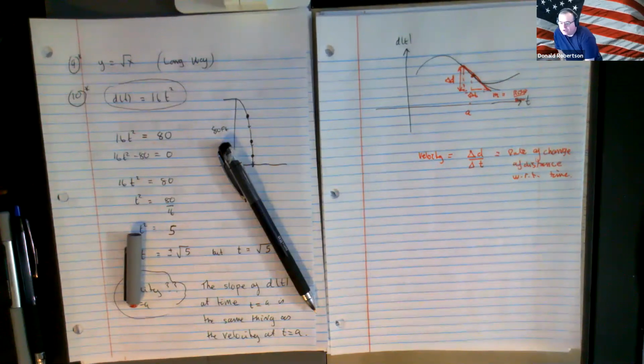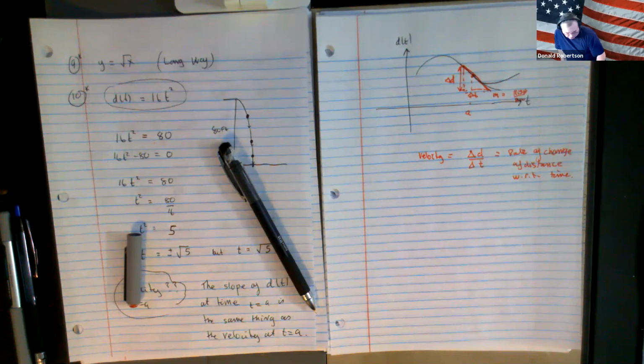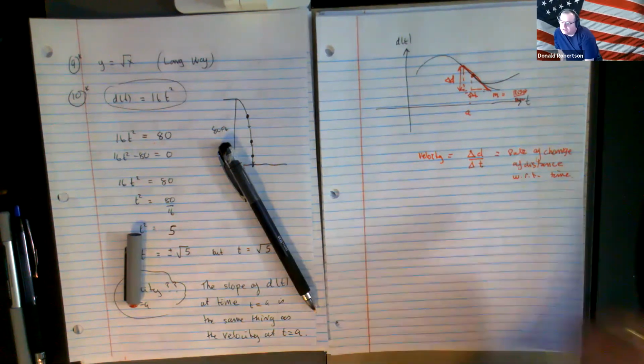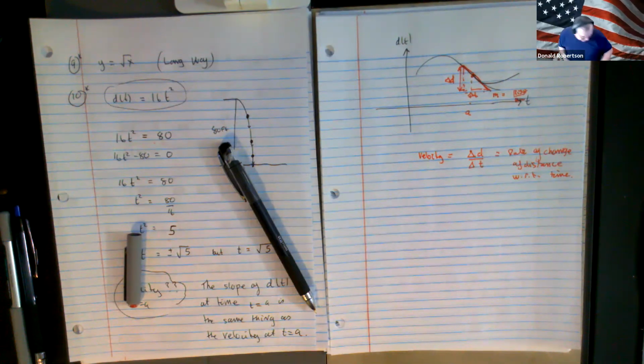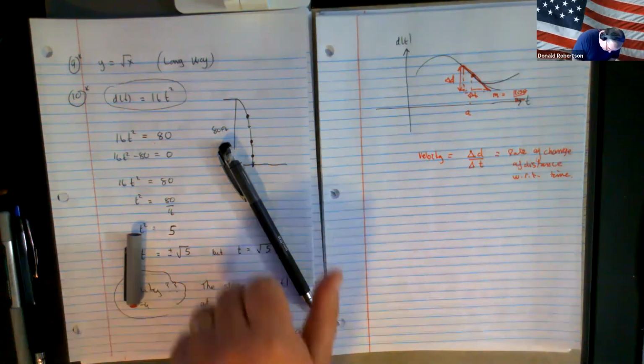So the slope of a tangent line represents, in this context, velocity. It's a rate of change. It's how your position is changing through time. So there's a reason you might want to find the slope of a tangent line.